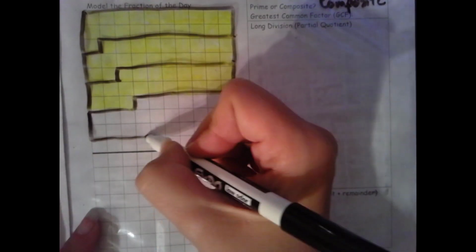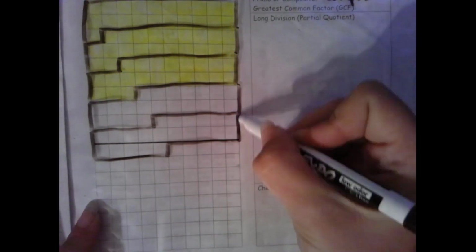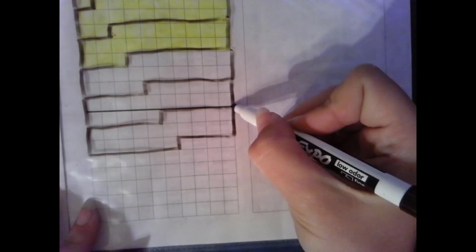So 17 plus 4, 16 plus 5, 15 plus 6, 14 plus 7, 13 plus 8, and I have 12 left over. That is not enough to make a group of 21.